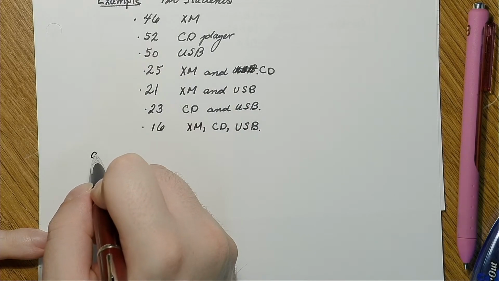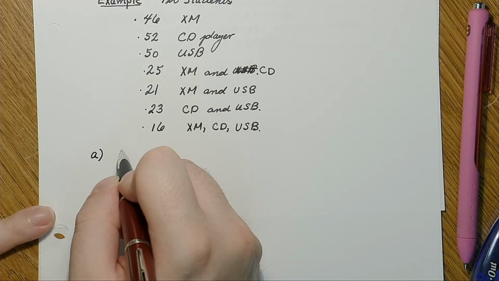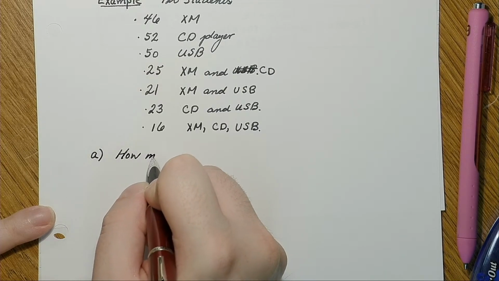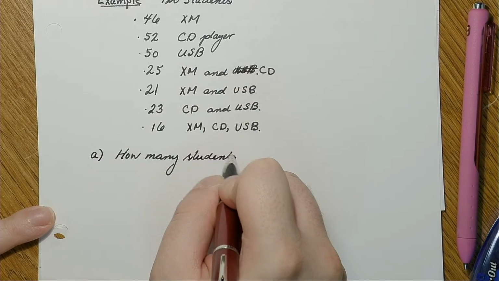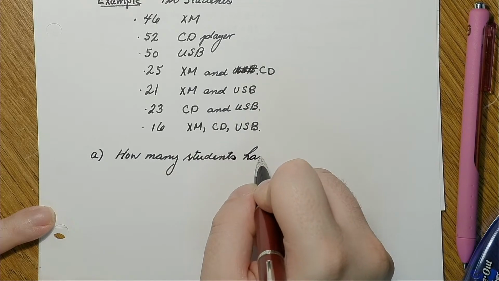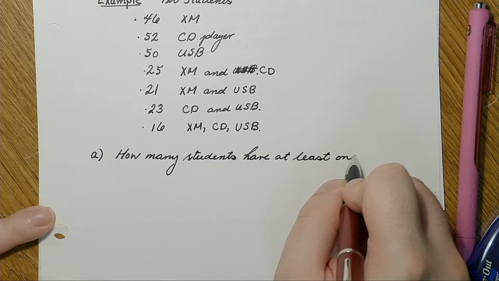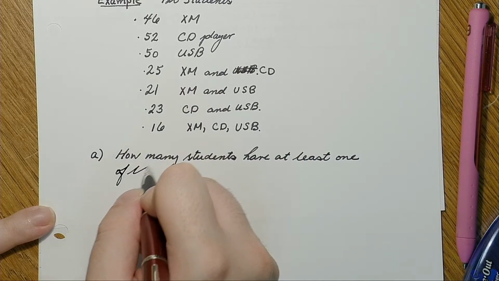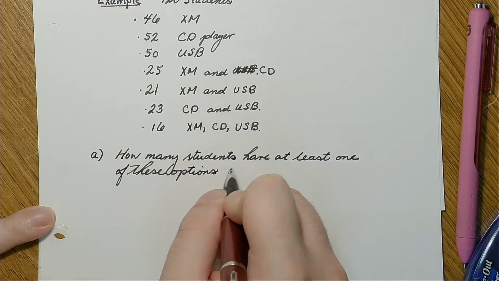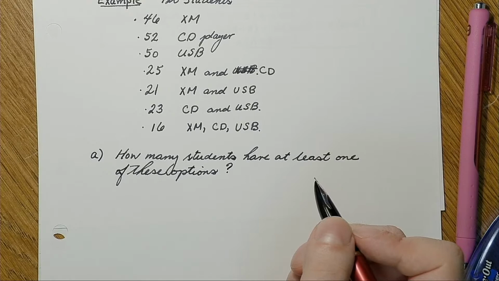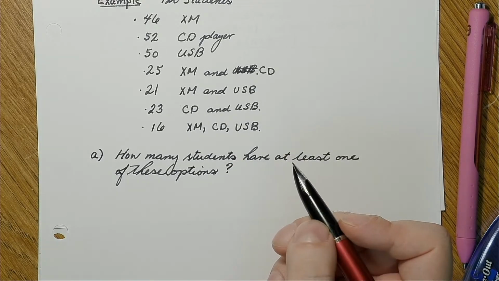So you can have a question that says something like, okay, how many of these students have at least one of these options? The XM, the CD, or the USB.